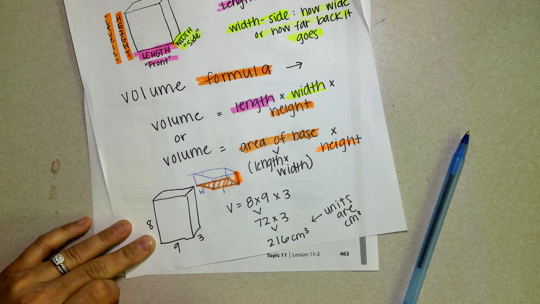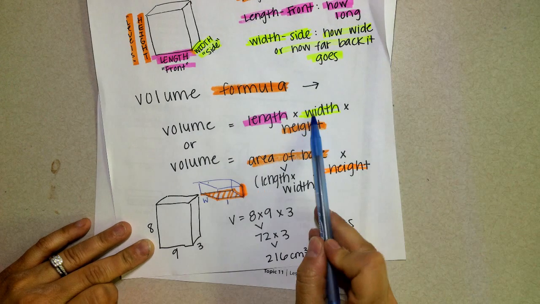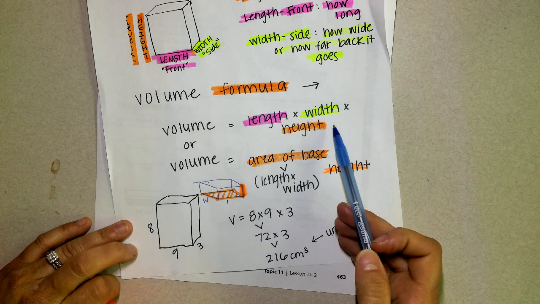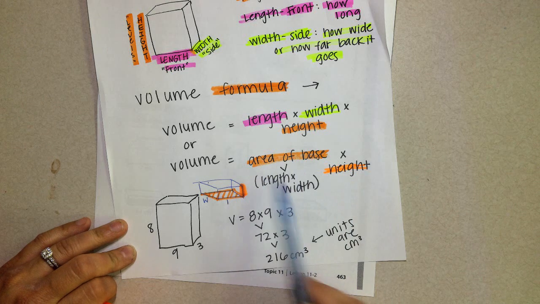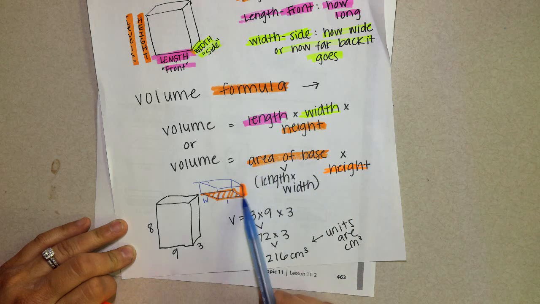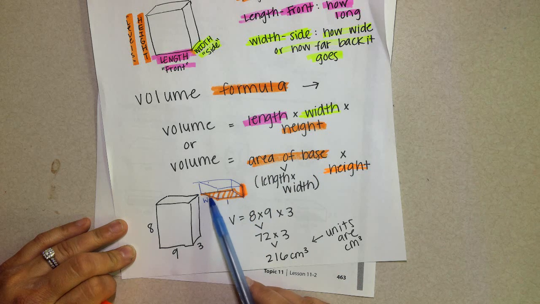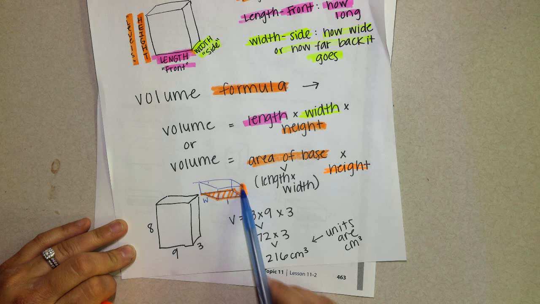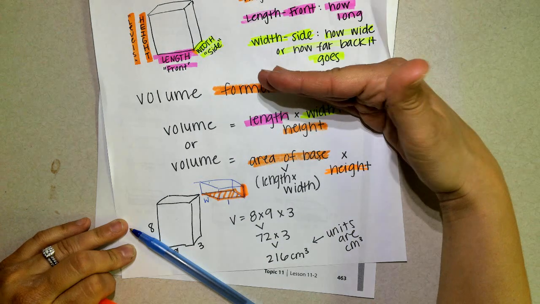But really, in the end, that's no different than just taking those three numbers and multiplying all three of them together. So you might see this formula, but just like when we found the area of a rectangle, we did length times width, which is what we're doing here, except now we're just adding in that height. We're adding in those levels and layers like we talked about yesterday with prisms.